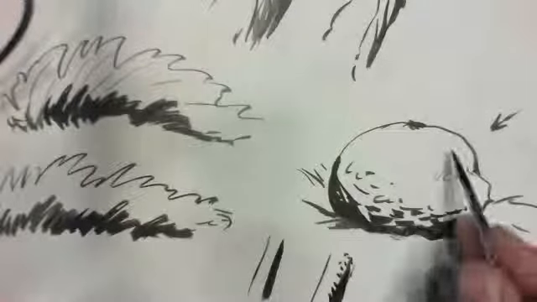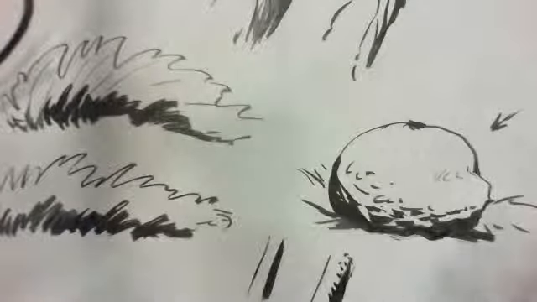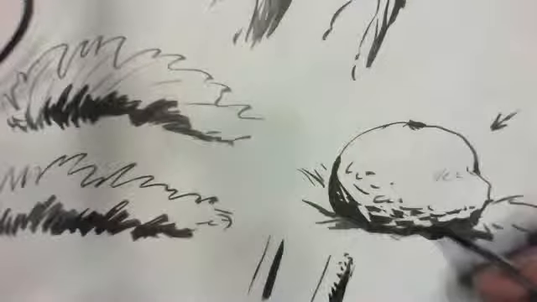The texture is usually put between the light and the dark side. It's the halftone. The halftone area is where you get the best or the most description of texture. You don't get it in the light, you don't get it in the shadow, you get it in that in-between zone.